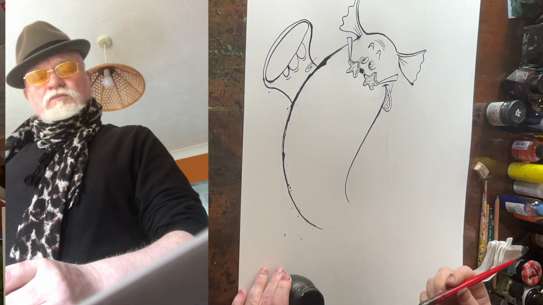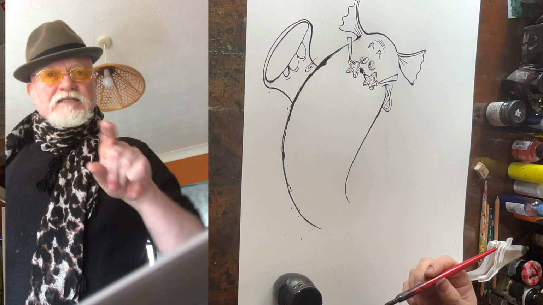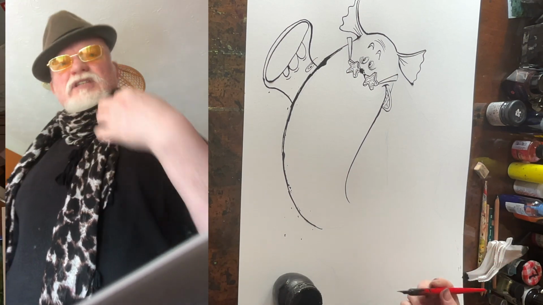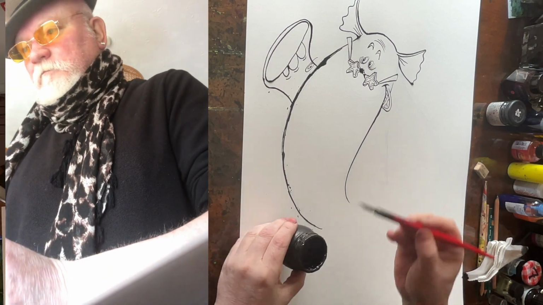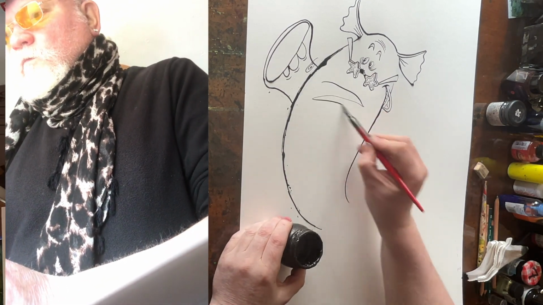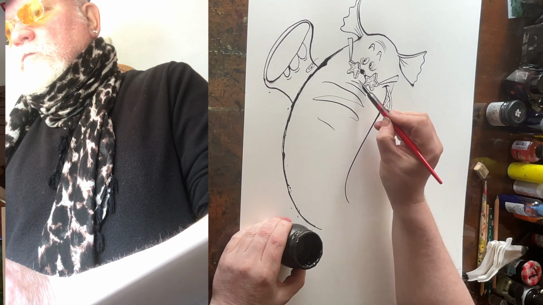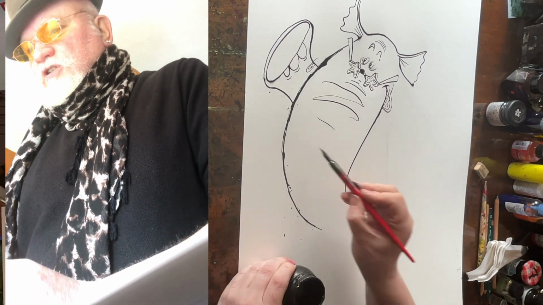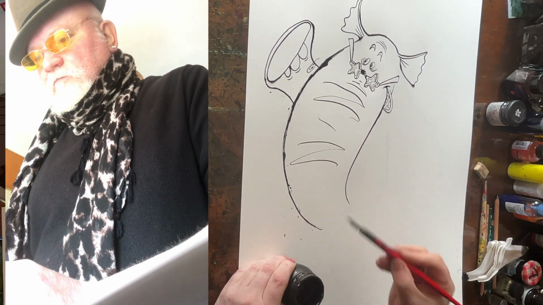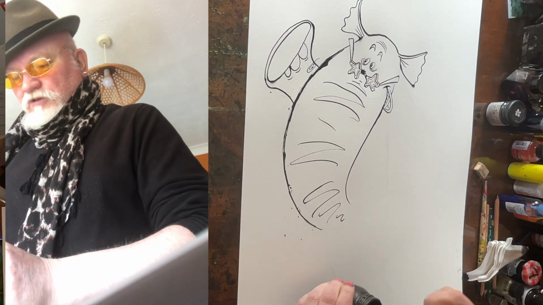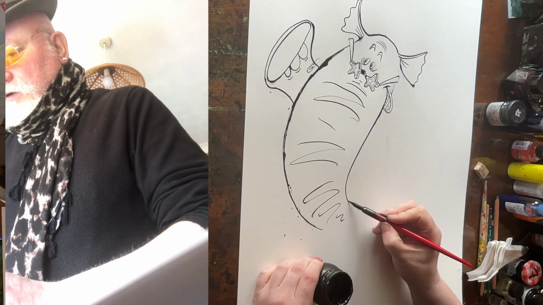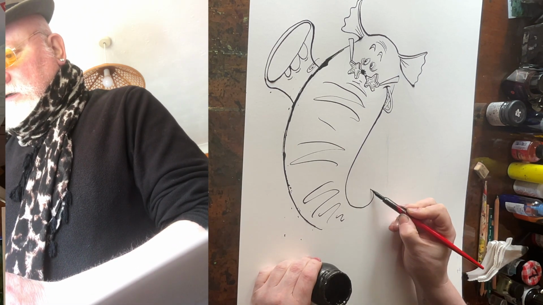Now on the nose, we just did this kind of zigzag all the way down, just to give it that wrinkle. And that was quite beautiful. And that's just us zigzagging, just to give it this feeling of a big wrinkle. And we're going to bring his nose up and round.